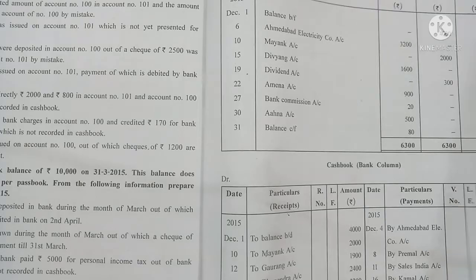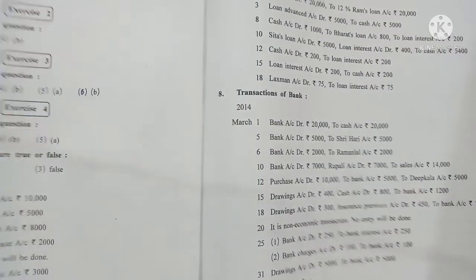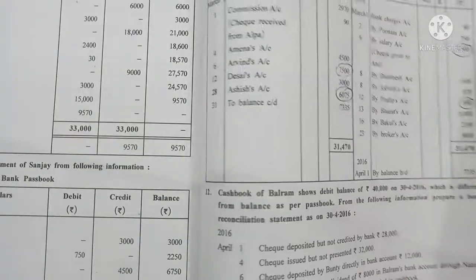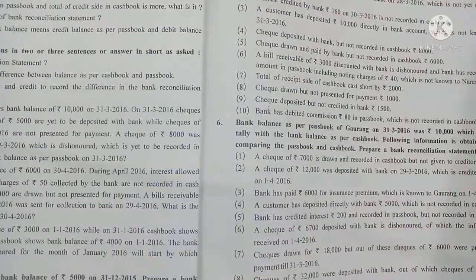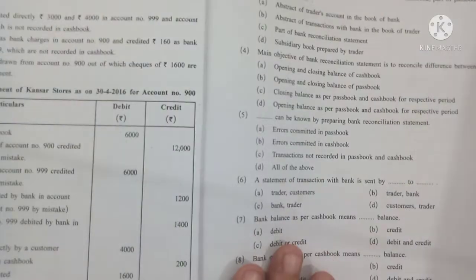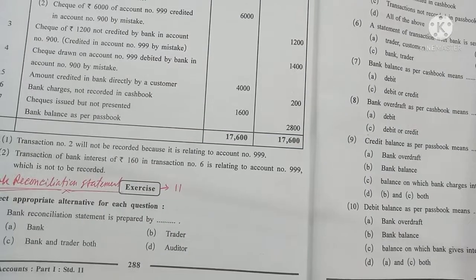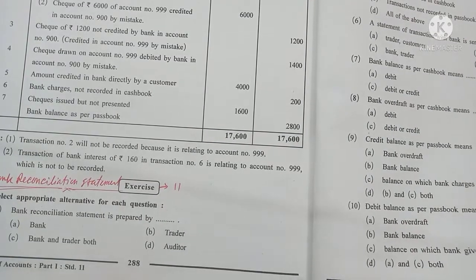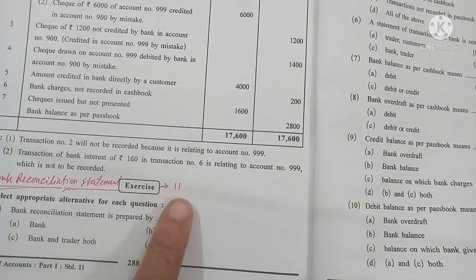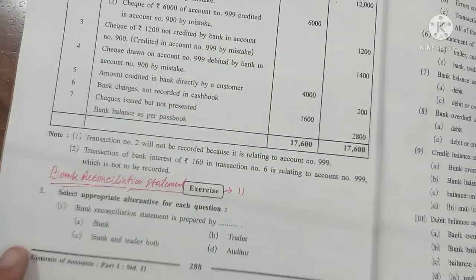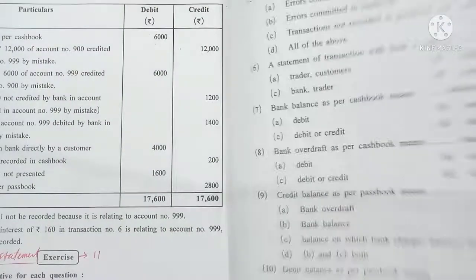Before that, for part 1, the exercise question, whatever it is given, chapter wise, all these practical questions as well as the theoretical questions, you will write in your fair book. I told several times. This also I am telling once again. The page number 288, exercise number 11, bank reconciliation statement. That the MCQ you are getting 10 MCQ. That 10 MCQ answer you will write.